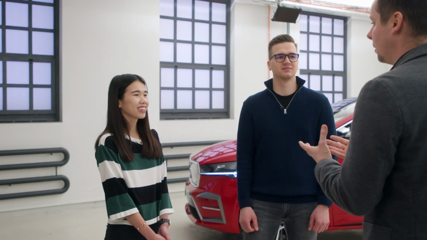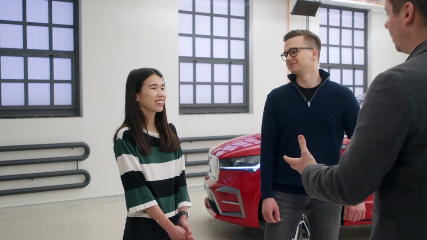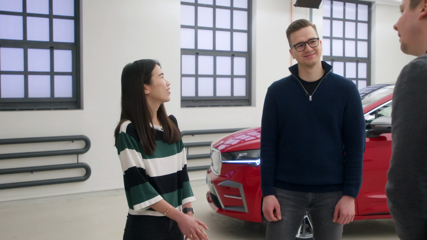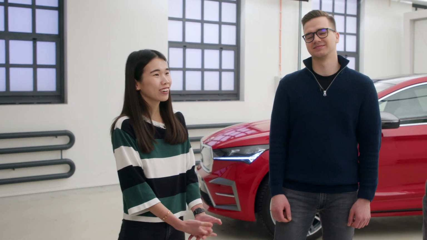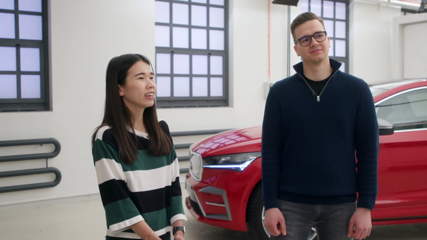What is your position and how does your average workday look, Chloe and Adam? So actually, Adam and I, we are colleagues working in the same department. We are working in the customer experience department. So our daily job is actually bringing customer ideas to reality to really satisfy the customer need. So I'm particularly focused on the MyŠkoda app, and Adam is focusing on the Powerpass.